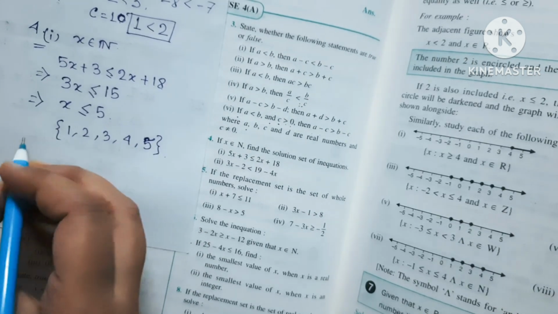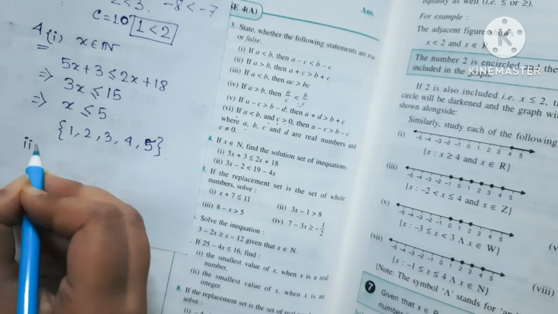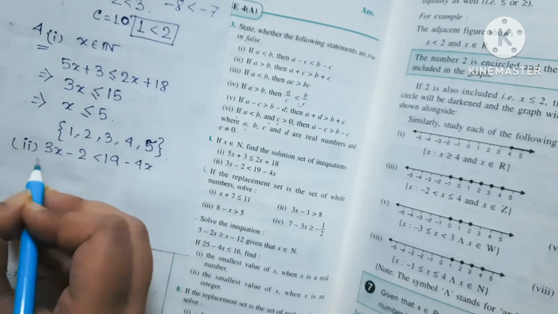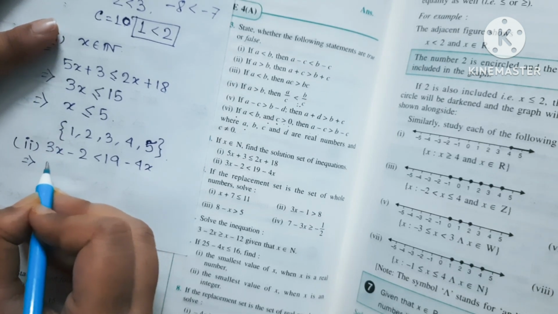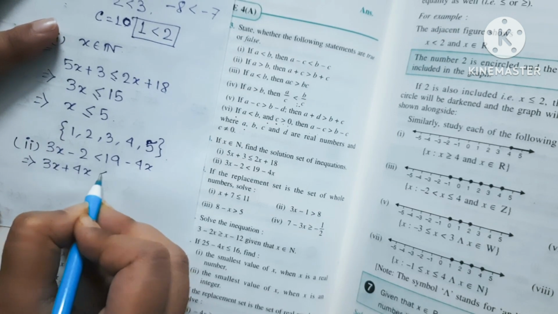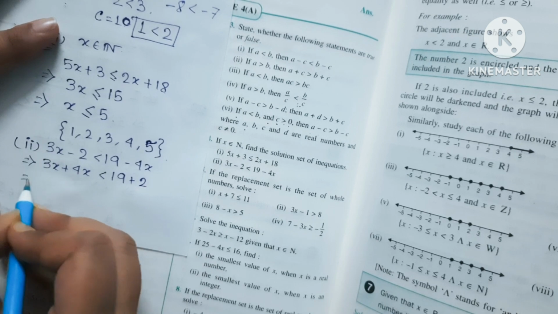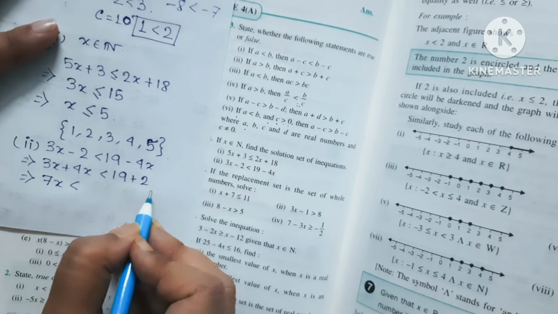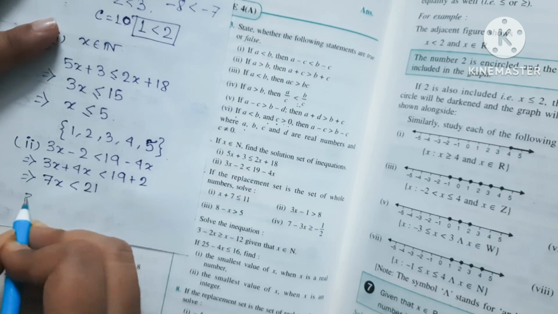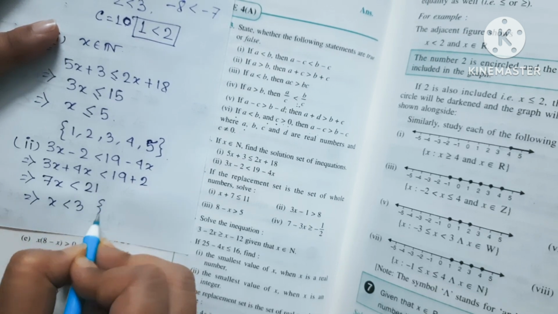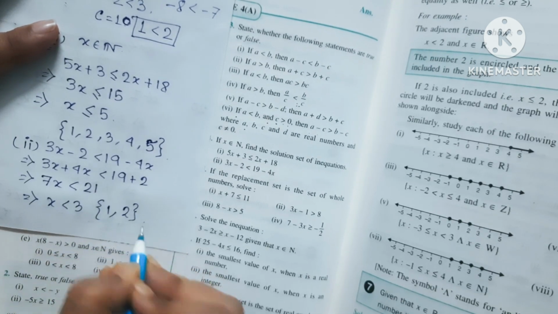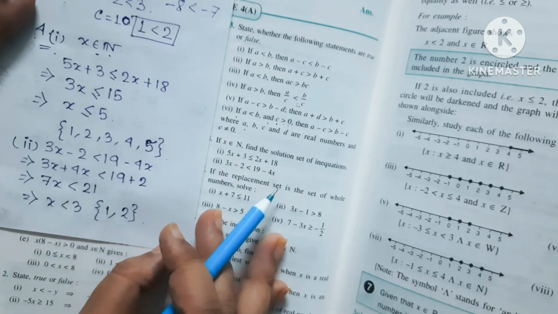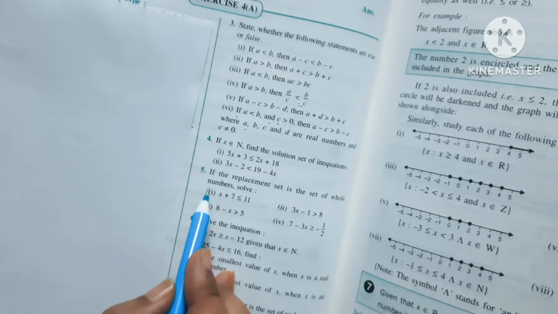Okay. Now, in case of the second one, 3x minus 2 is less than 19 minus 4x. So, 3x plus 4x is less than 19 plus 2. 7x is less than 19 plus 2, that means 21. So, x less than 3. Now, 1 and 2, because x belongs to n. Okay. So, question number 1 and 2, that is done. Okay. See question number 5.